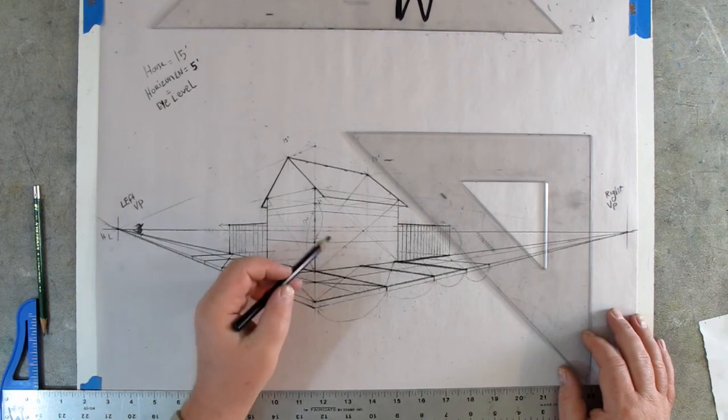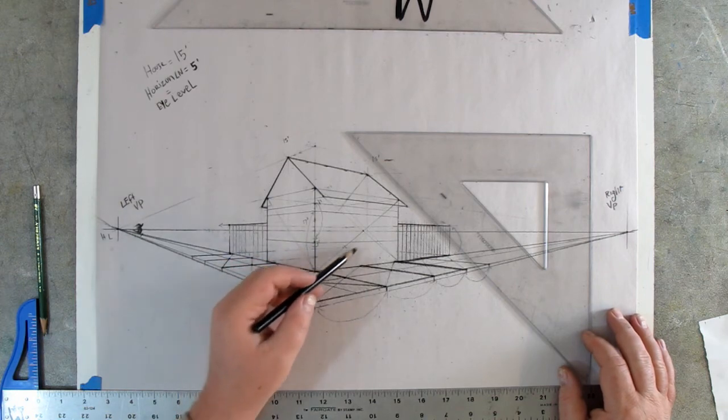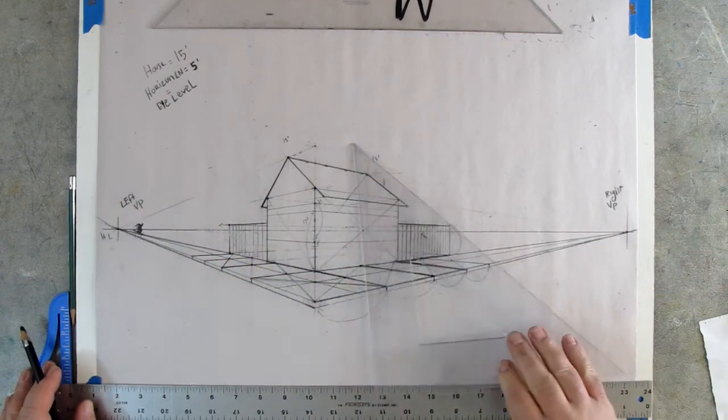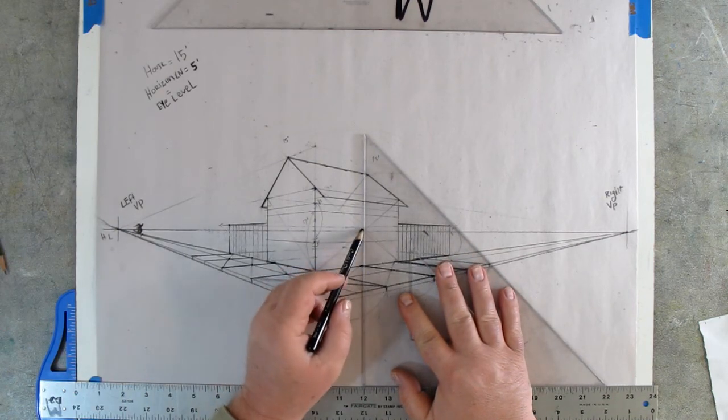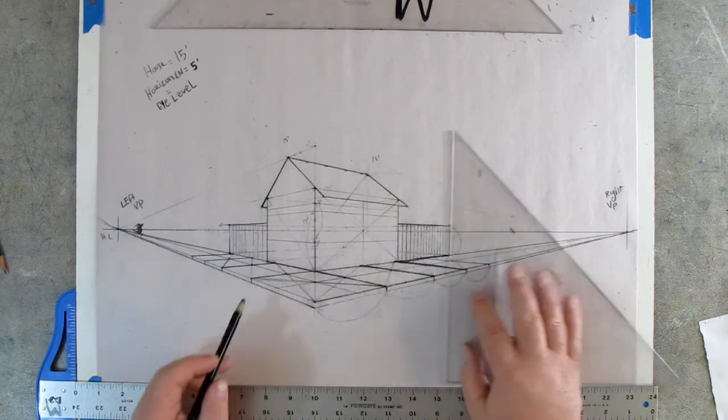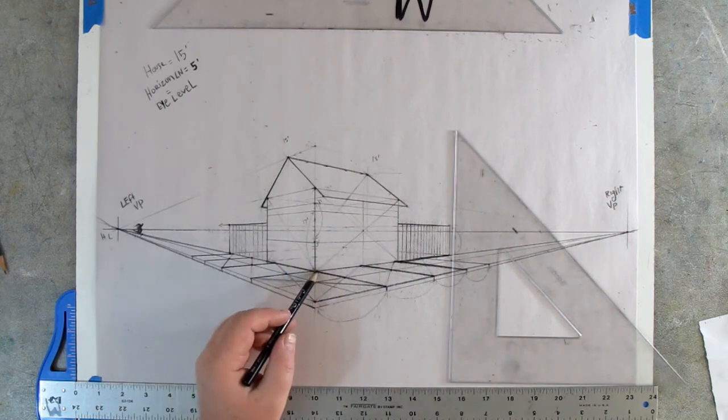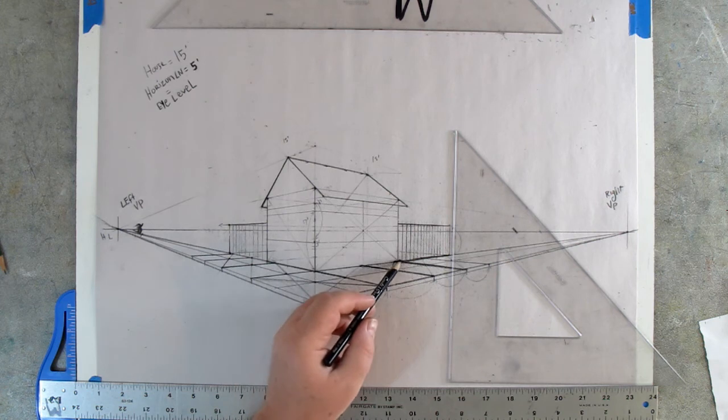Now it's called perspective middle. Let's drop a light line there. If I measure this line from the front corner to the back corner, this distance here is wider than that distance there.